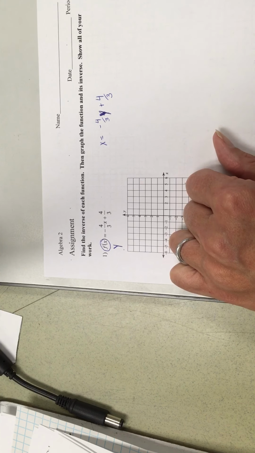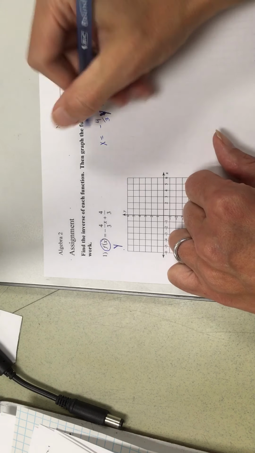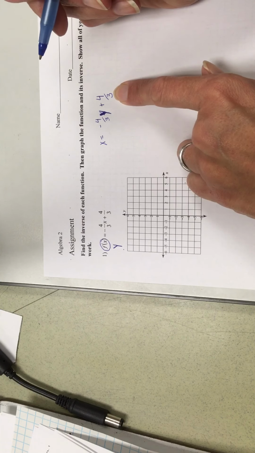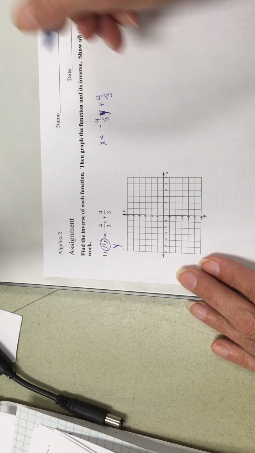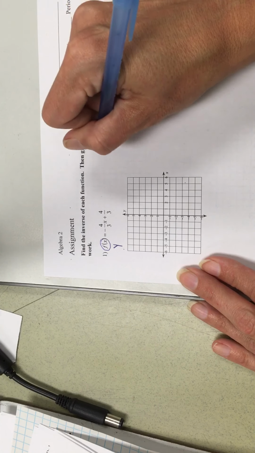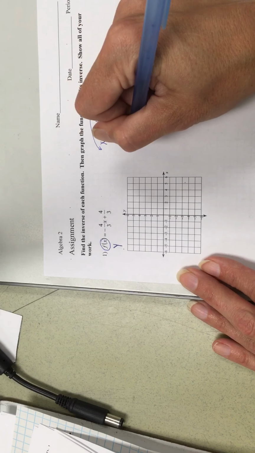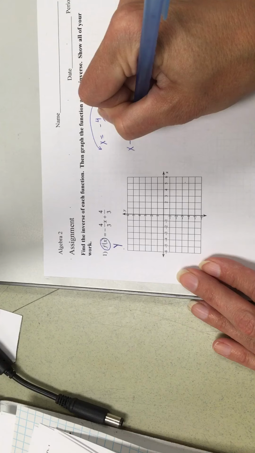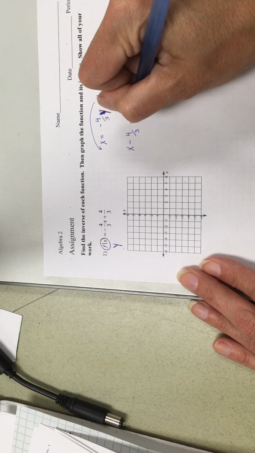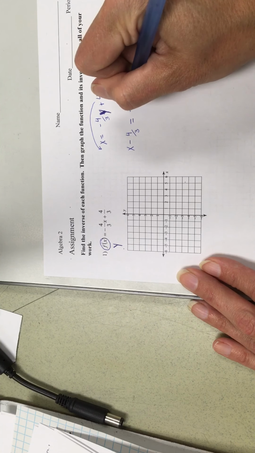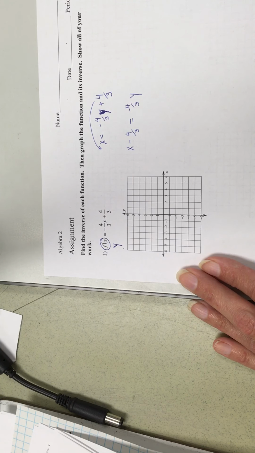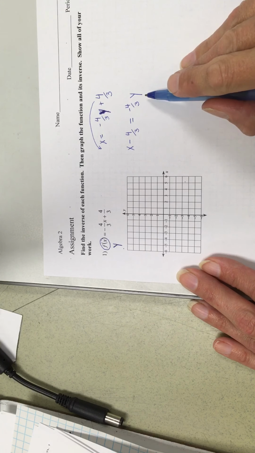The next step is to undo whatever's been done so I can get y by itself. Well, just like before, whatever's been added at the end, I'm going to undo by subtracting it or flipping it to the other side. If I do that, I'll end up with x minus 4/3 because I flipped it equals negative 4/3 y. That was the simple step. Now the next step is to undo what's been multiplied by y.